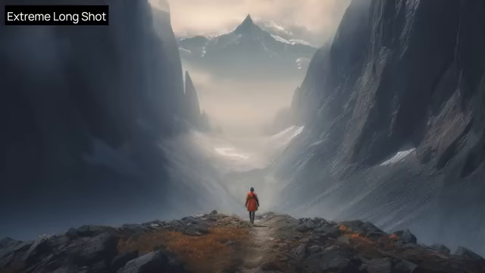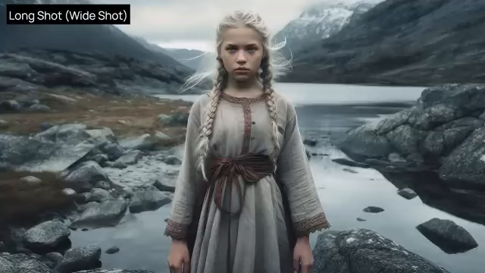Extreme long shot. This shot is taken from a great distance. The main purpose is to highlight the subject's surroundings, providing a sense of scale and geographical location. Long shot. This shot shows the entire subject along with its environment.